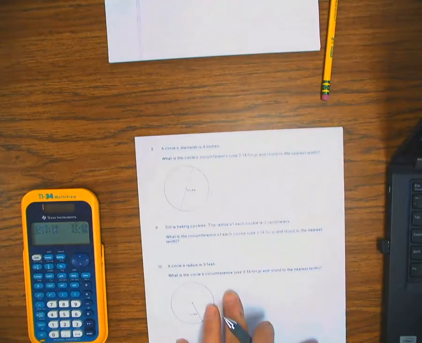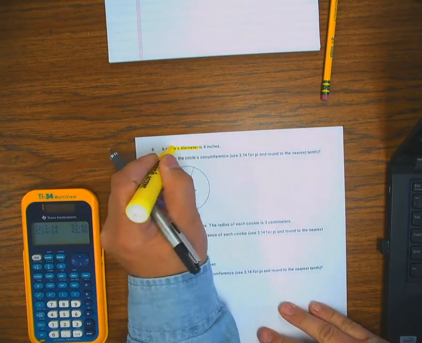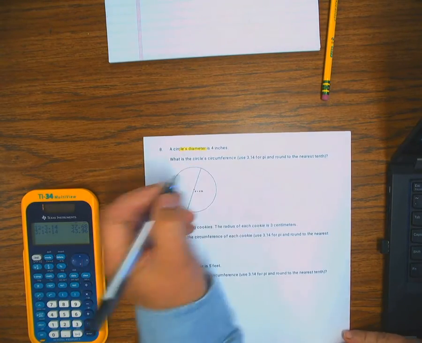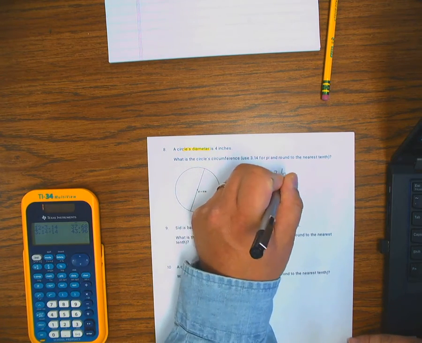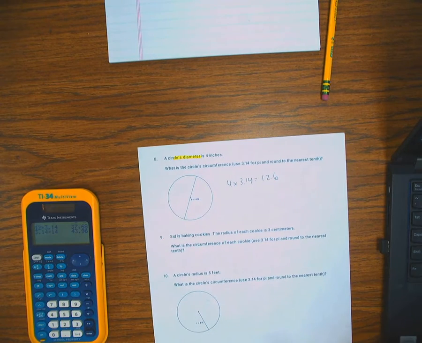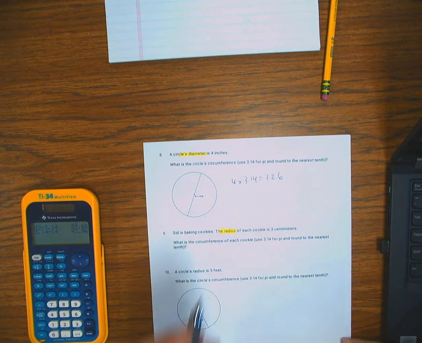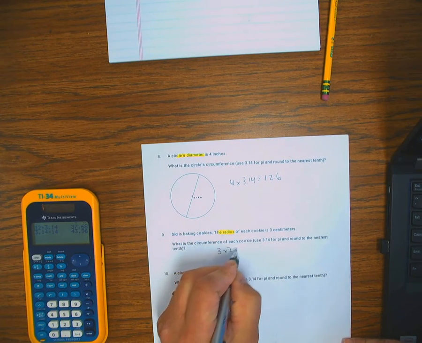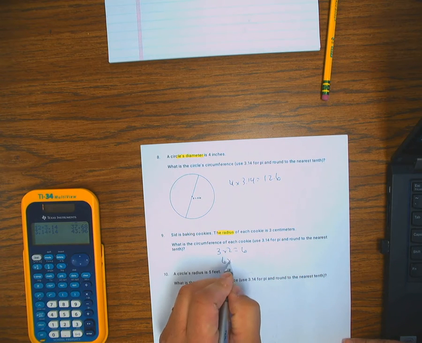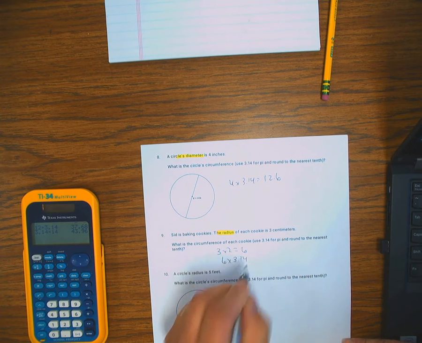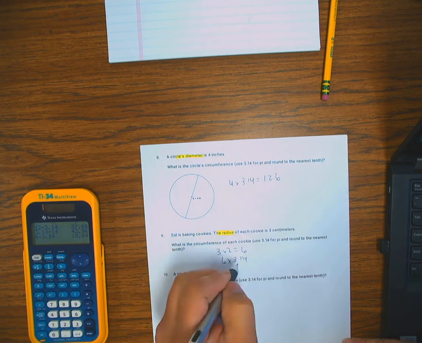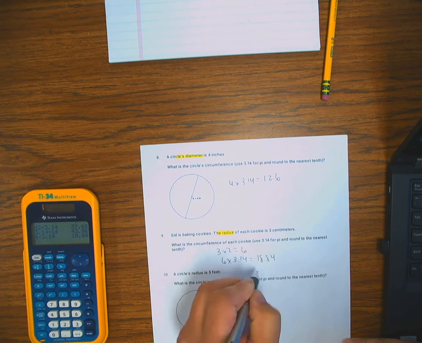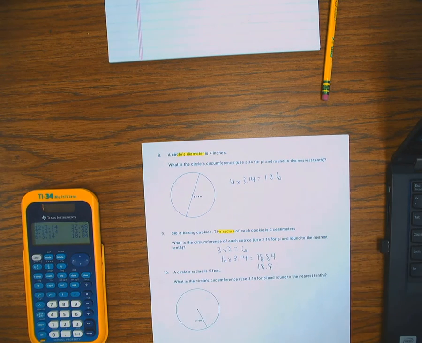Okay, so I'm just going to do these next ones. You can watch. Diameter is 4. We already did one like this. 4 times 3.14. We already know that that rounds and becomes 12.6. Radius is 3. So I'm going to take my radius times 2 to equal 6. I'm going to take 6 times 3.14. That equals 18.84, and it rounds to 18.8.